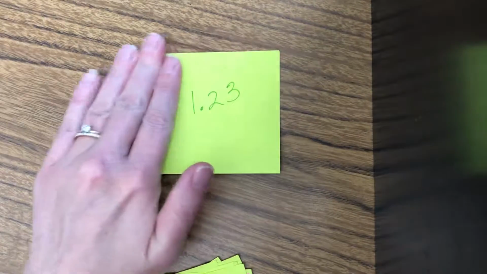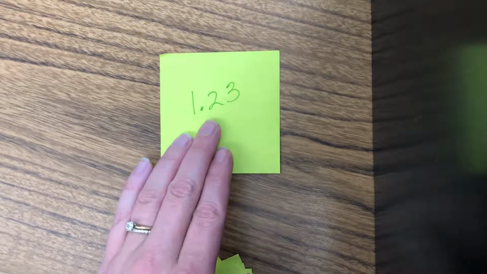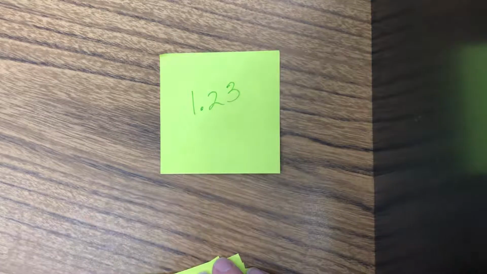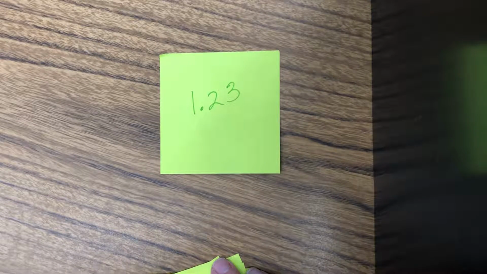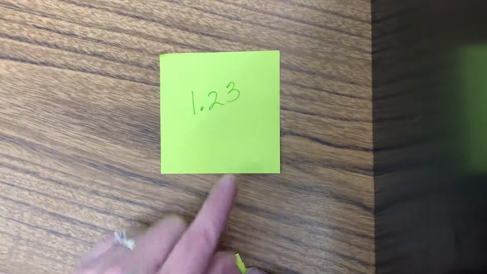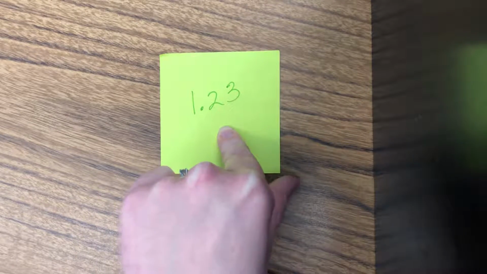Okay, the next one, 1.23. So this is a decimal that just stops. It's not going on and on and on forever. It's not repeating. It doesn't have the bar over to show that it's repeating. So this is a terminating decimal. Terminating means to stop. So this decimal stops. This is a rational number. I could write this as a fraction made up of integers.